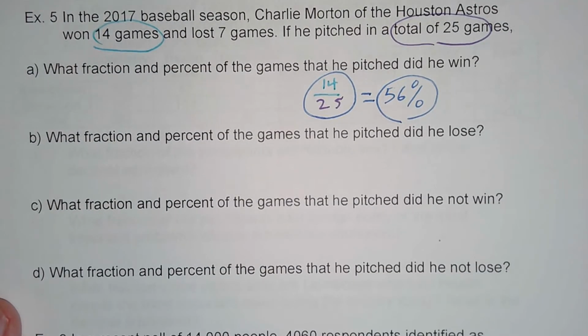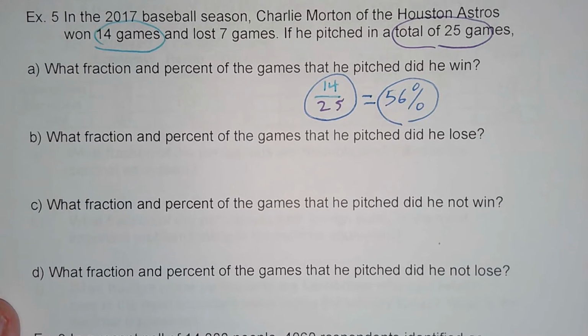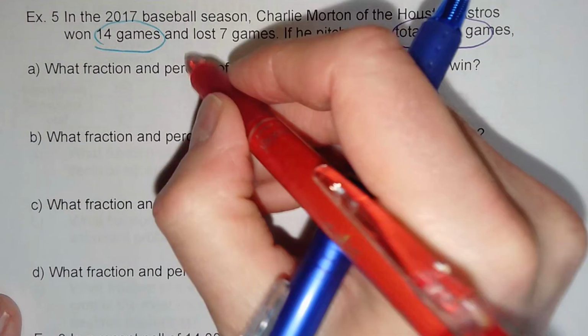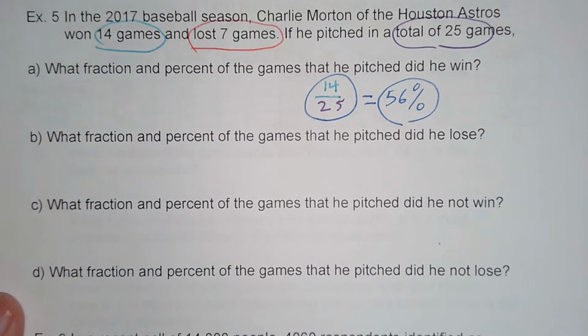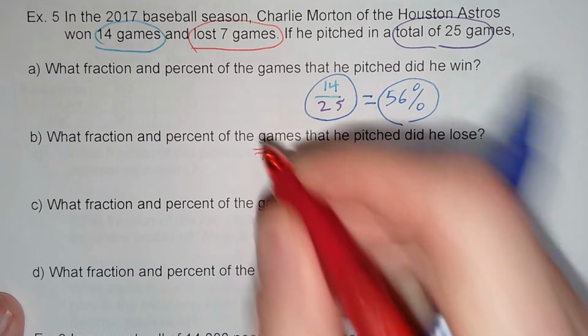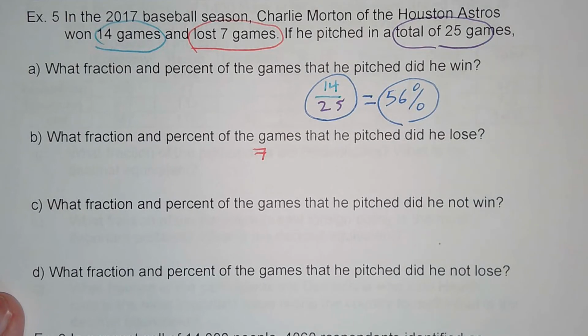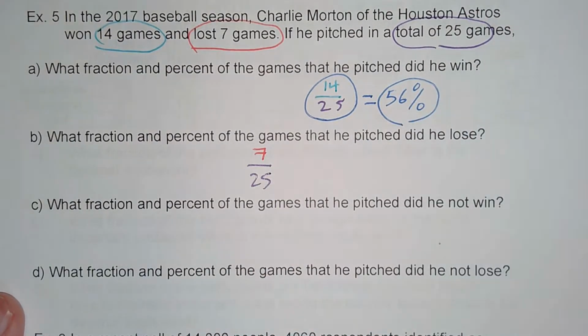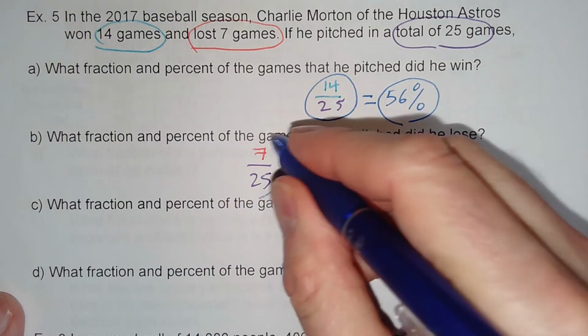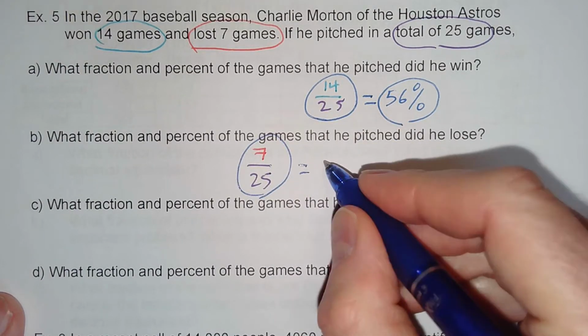B says, what fraction and percent of the games that he pitched did he lose? Well, he lost 7 games out of the 25. Go ahead and do that division on your calculator. That'll give you 0.28. Multiply by 100, that'll give you 28%.